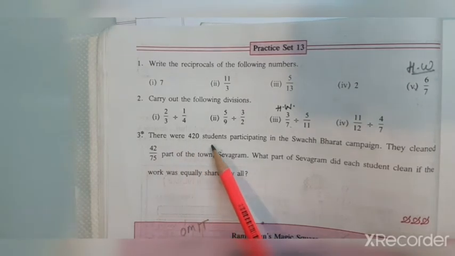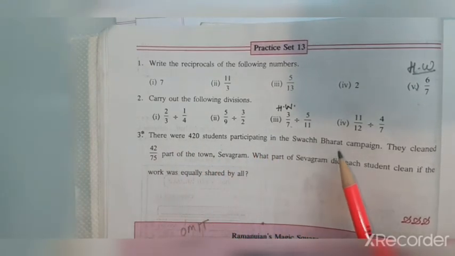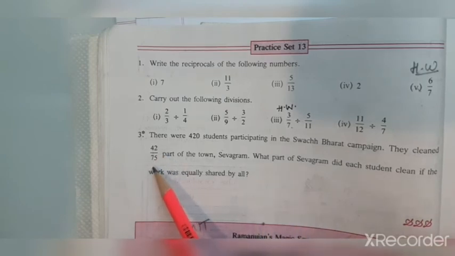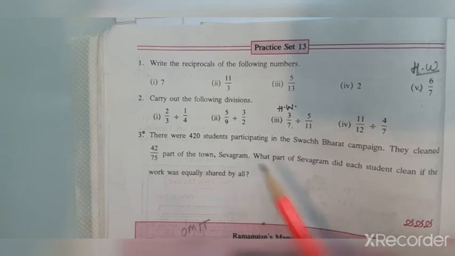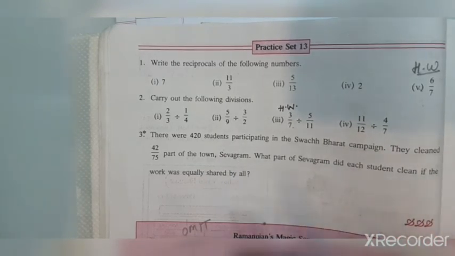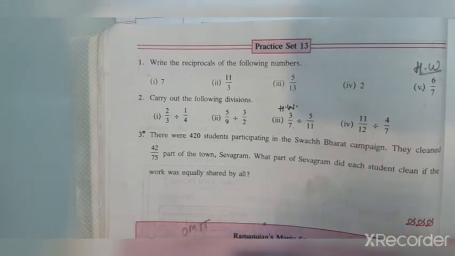There were 420 students participating in the Swachh Bharat campaign. They cleaned 42 upon 75 part of the town, Sevagram. What part of Sevagram did each student clean if the work was equally shared by all?